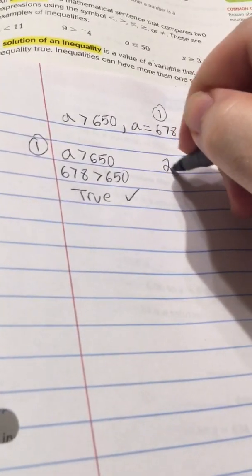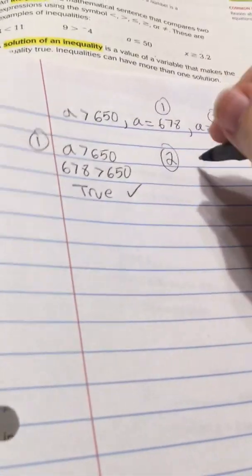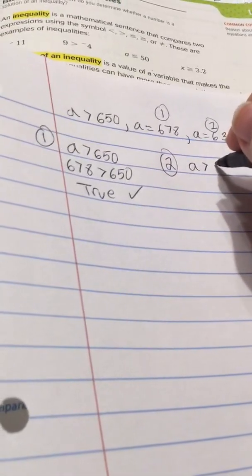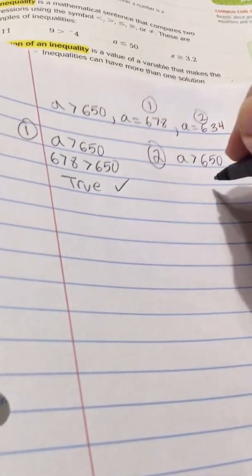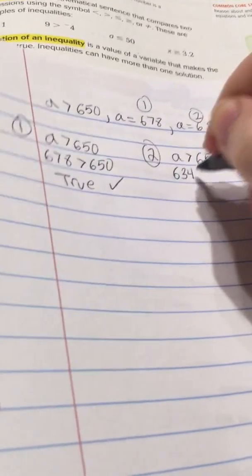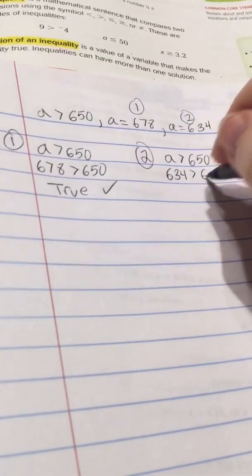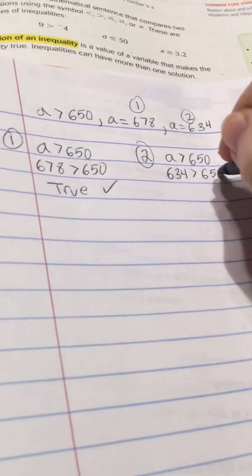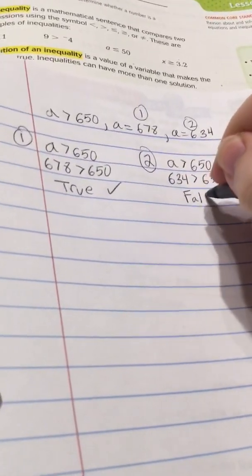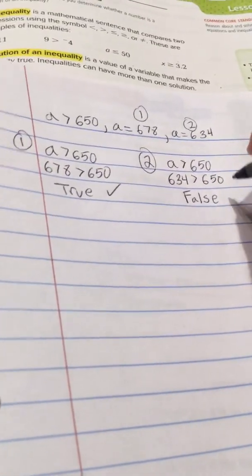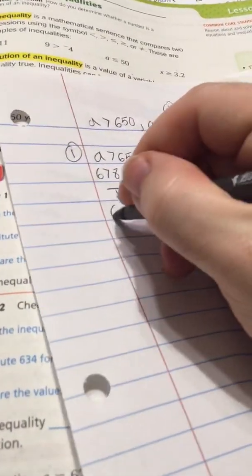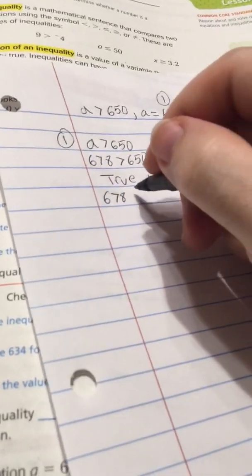With the second one they want us to test, again, we have to rewrite our equation, or in this case, inequality, since it's an inequality. And they're telling us to plug in 634. And now we have to ask ourselves, is 634 greater than 650? This is false. So it doesn't work. So here we got a solution. 678 is a solution.